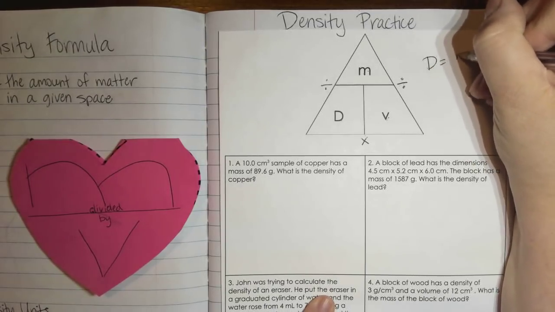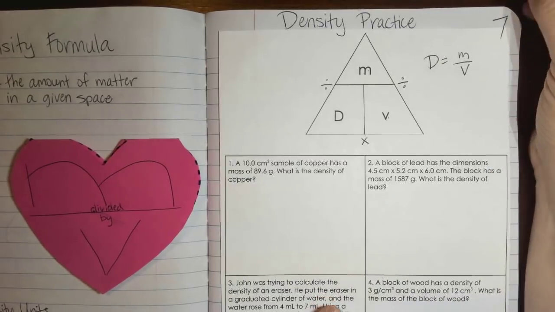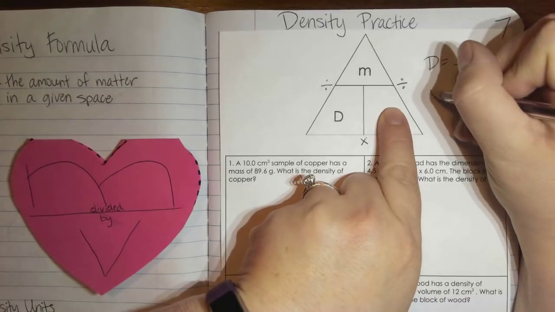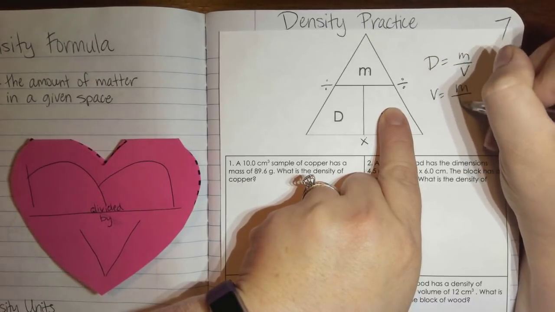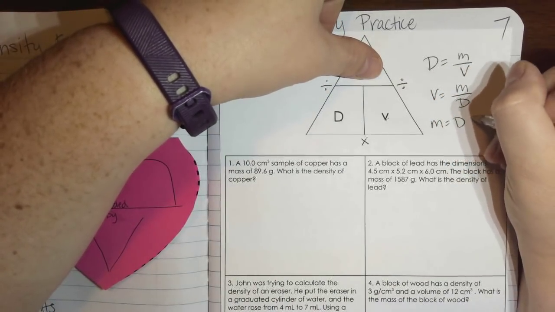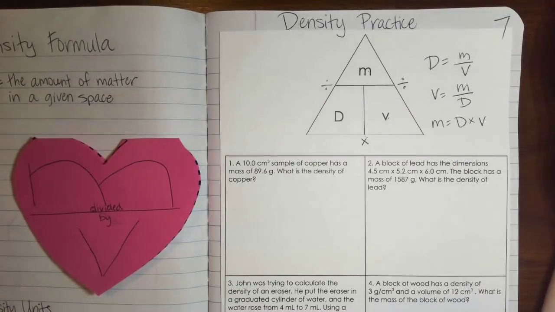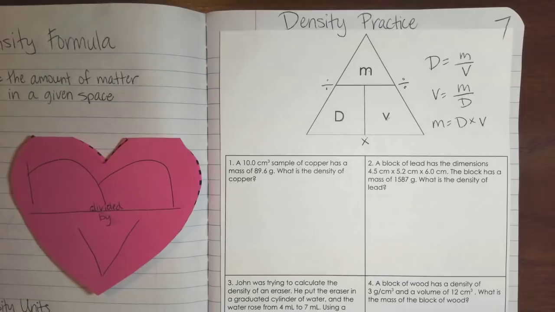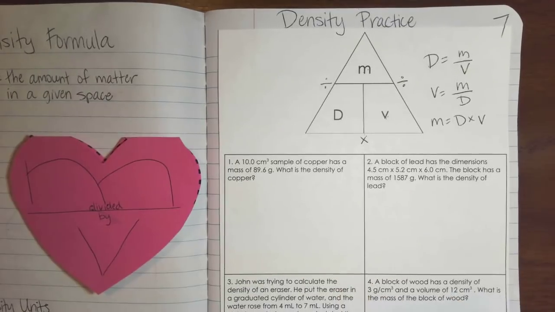Density equals mass divided by volume. Okay? We also said that volume equals mass divided by density, and then mass equals density times volume. Okay, this is important because in these practice problems that we do down here at the bottom, some of them are going to ask for density. Most of them are going to ask what is the density of the object or the substance. But again, sometimes it may ask what is the mass or what is the volume. Okay, so we're going to go through some of these practice problems here.